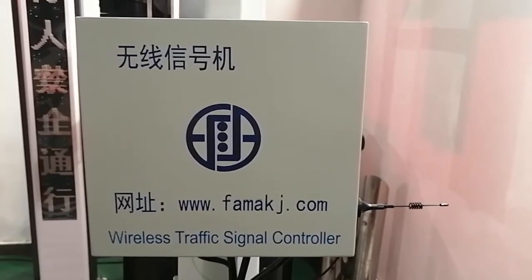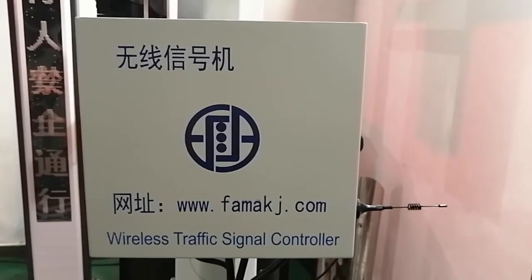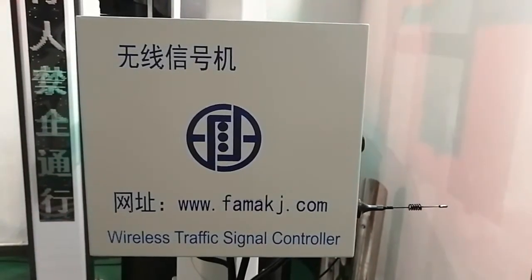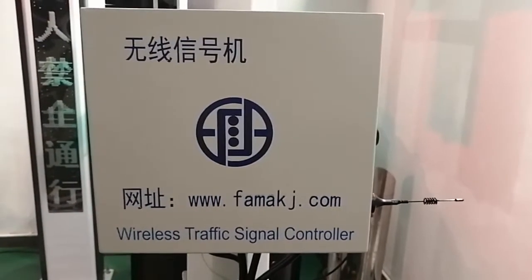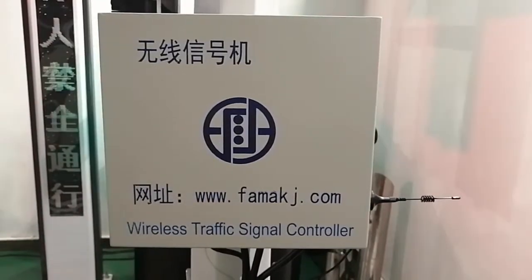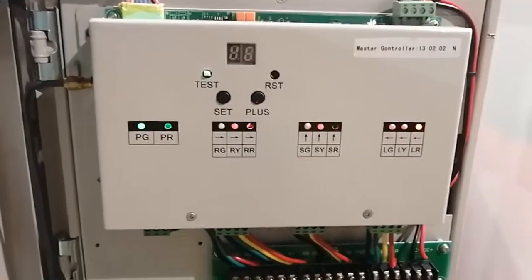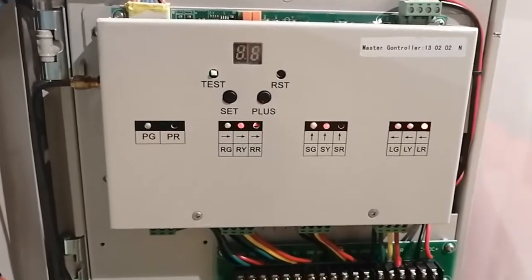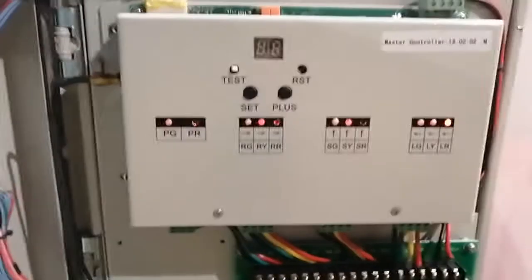In this video, I will mainly introduce how to design a running schedule for the wireless system to guide the traffic. As you can see here, this is our wireless traffic signal controller. First, I will introduce all the communication settings for this master.